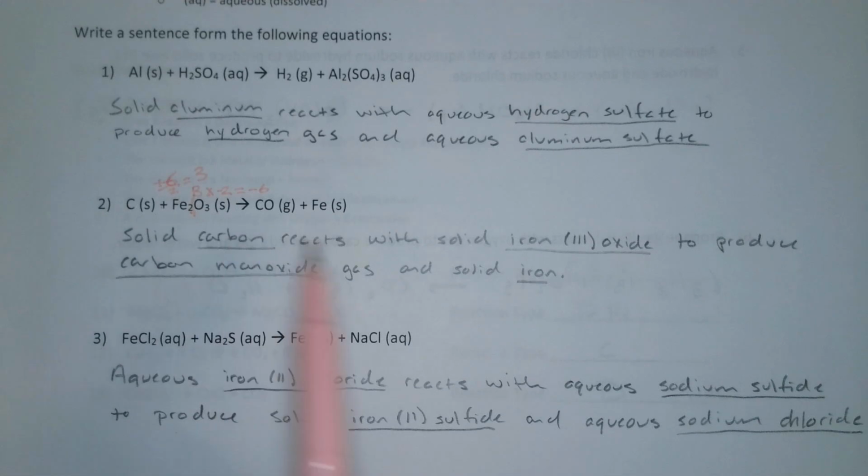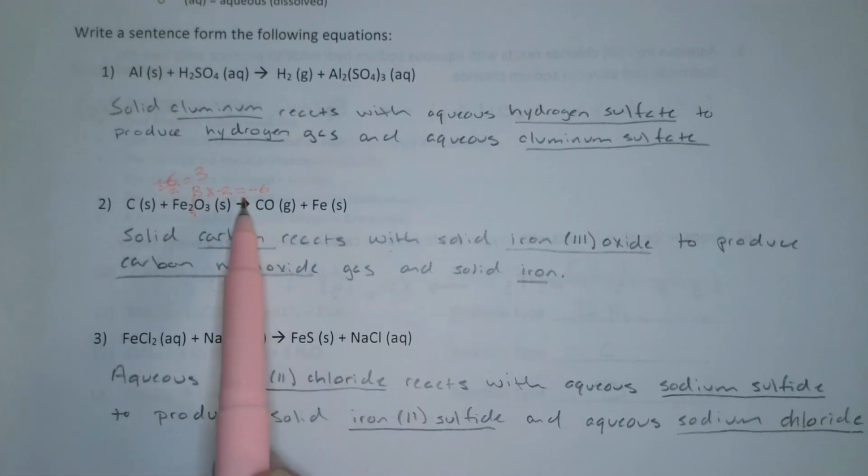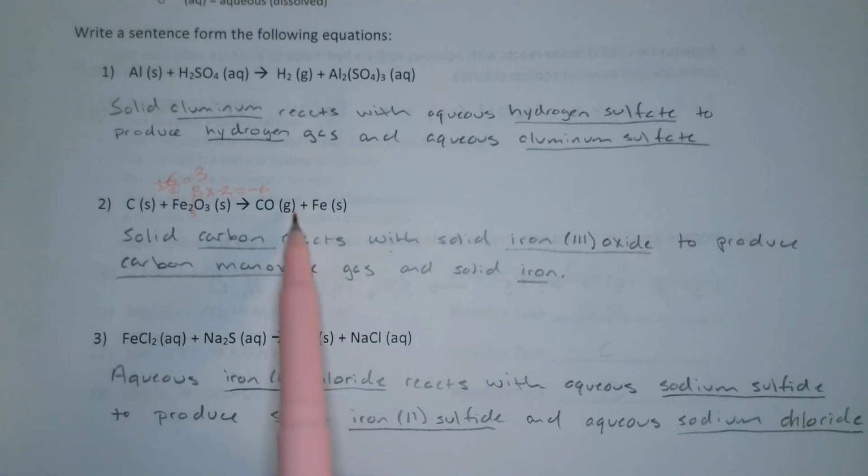Again, plus signs on the reactant side are "reacts with." When you have that plus sign there, that arrow is "to produce." Plus signs on the product side are always "and."